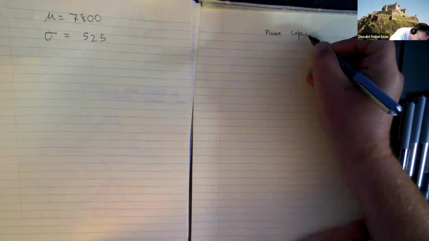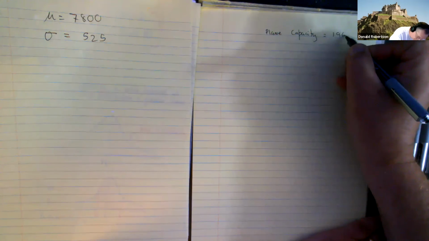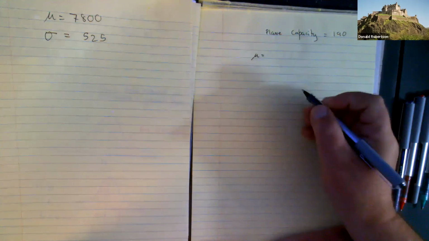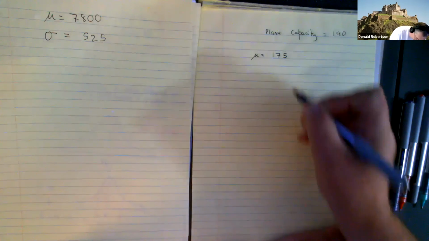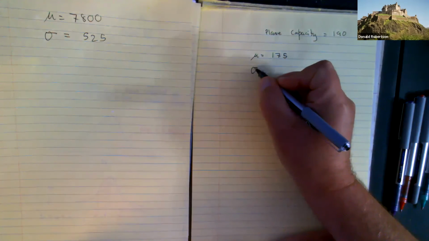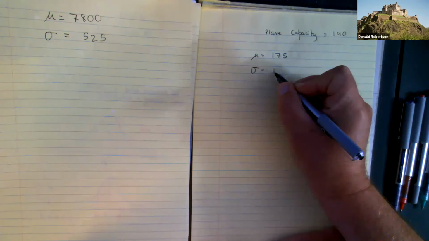Let's say that there's an aircraft and its capacity is 190 people, right? Not a huge aircraft, but it's an aircraft. And the mean number of people who book a flight is 175, and the standard deviation is 11.